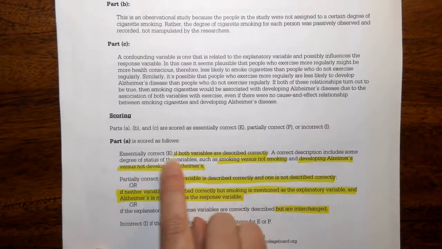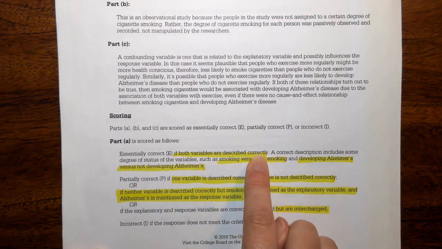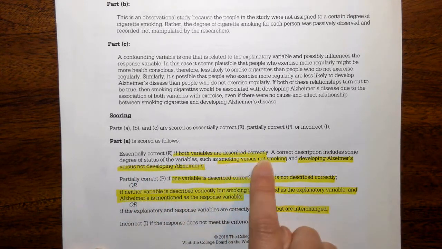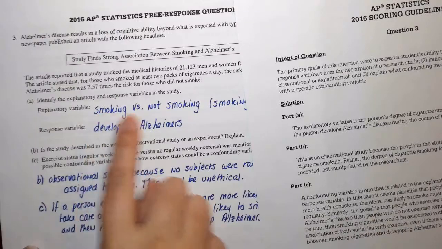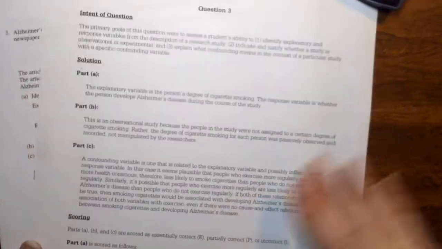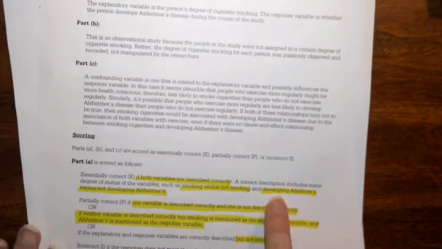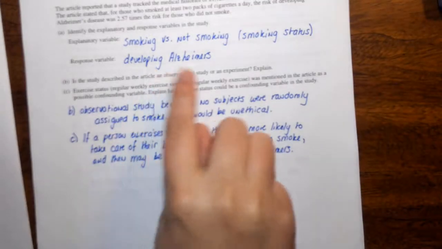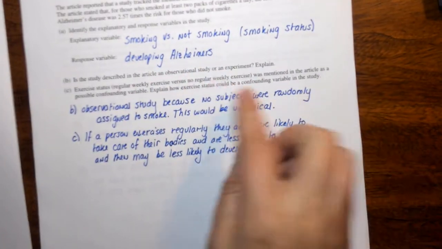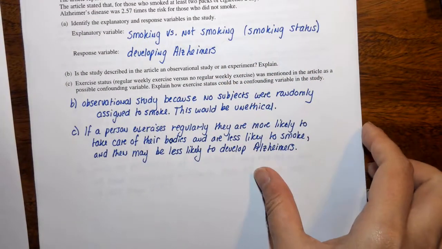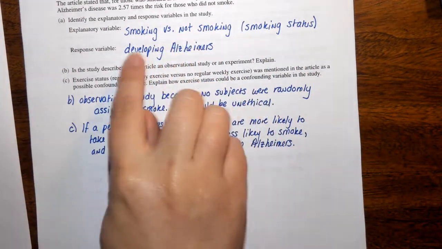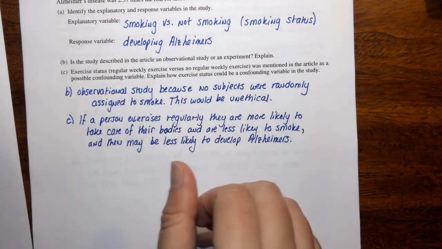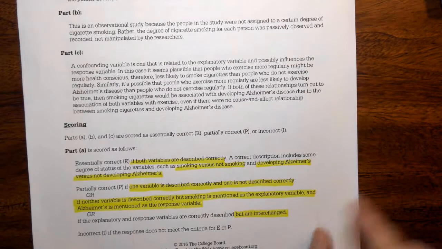So, it says in E, if both variables are described correctly, some degree of status of the variable, smoking versus not smoking. Okay, I did that. And then you were supposed to put developing Alzheimer's versus not developing Alzheimer's. I just put developing Alzheimer's. I did not put versus not developing Alzheimer's. You could say something like whether or not they developed Alzheimer's. I didn't say that, so I think I got a P. Sad.